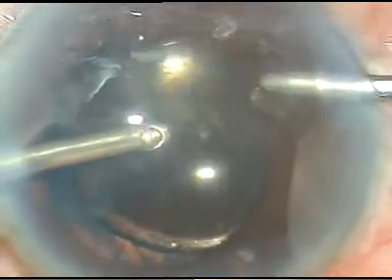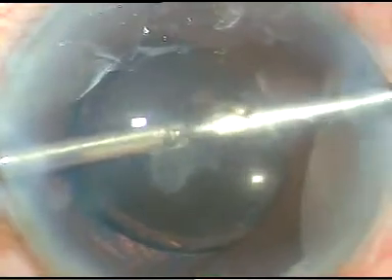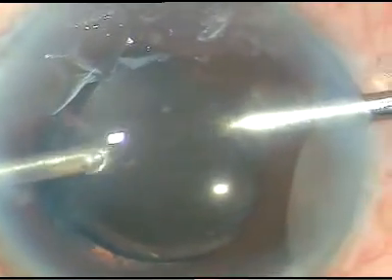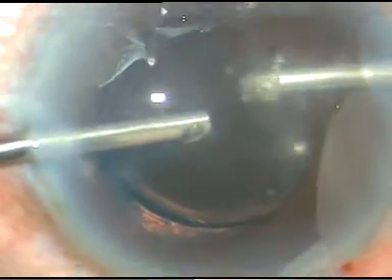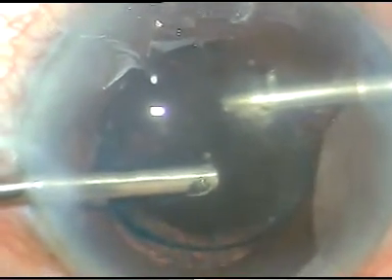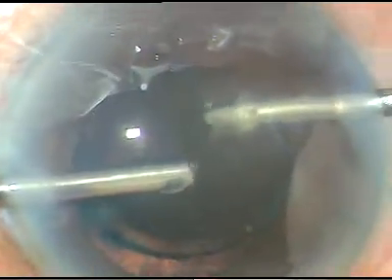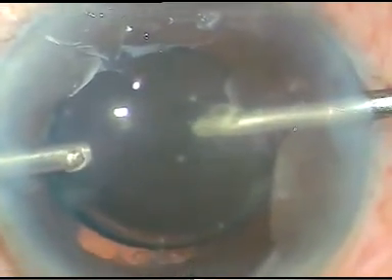Irrigation is through the side port, which is at around 8 o'clock, and the cutter is going through the 2 o'clock side port, and now I am through. The solid epinuclear material has been removed.